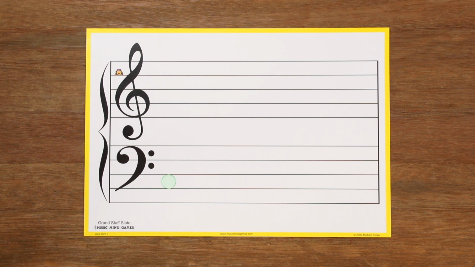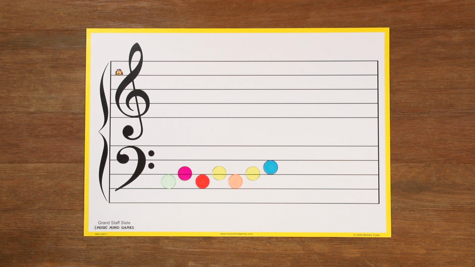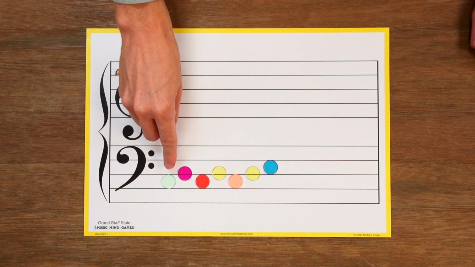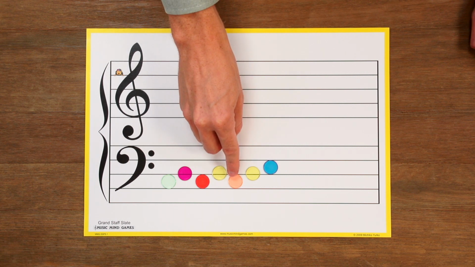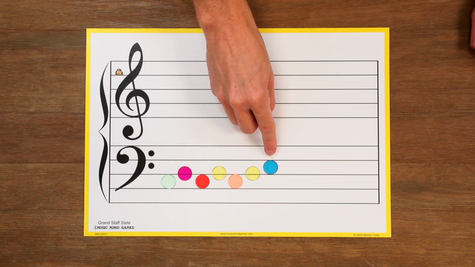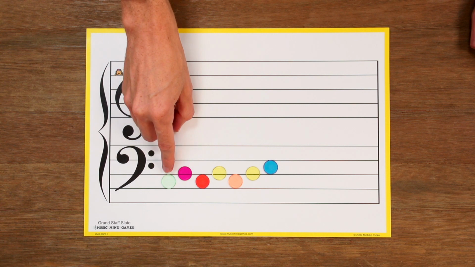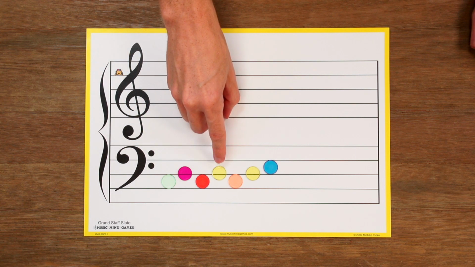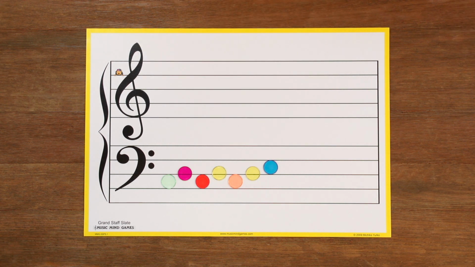Here it is again. Here's the correct answer. Can you sing it with me in solfege? Go. Do, re, do, re, do, re, mi. Good. Now can you say the letter names with me? Ready, go. C, D, C, D, C, D, E. Good job. Let's try another one.